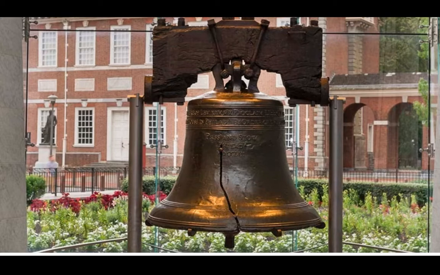And they were in for a very, very sad surprise. When the bell was rung, it did not make a loud, beautiful sound. Instead, the sound was dull. The people were very sad, and they realized the bell had a crack in it. So they had to take it apart, melt it down and make another bell. And they did this twice because it cracked again the second time.